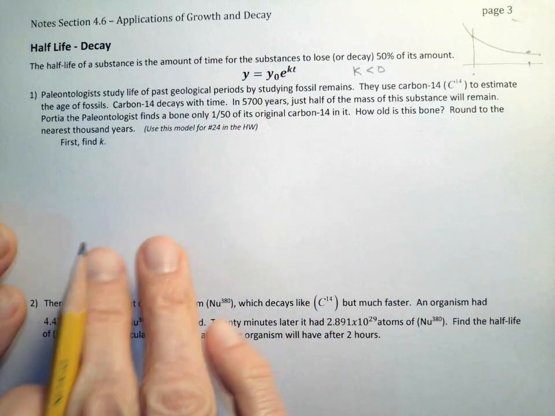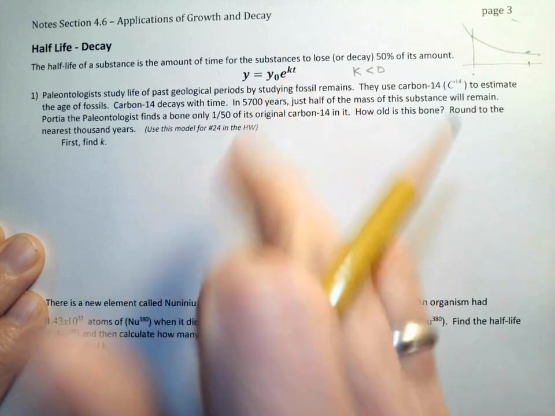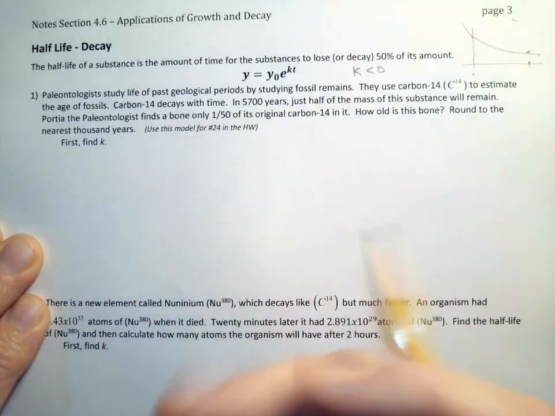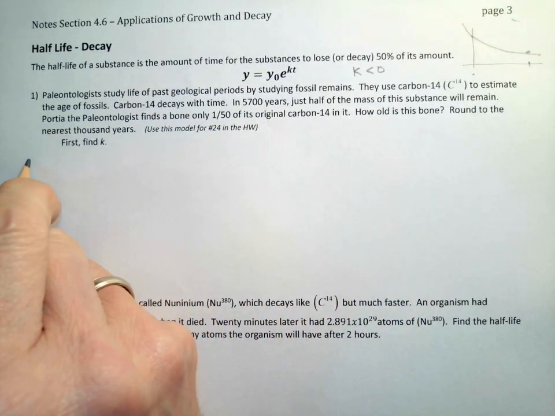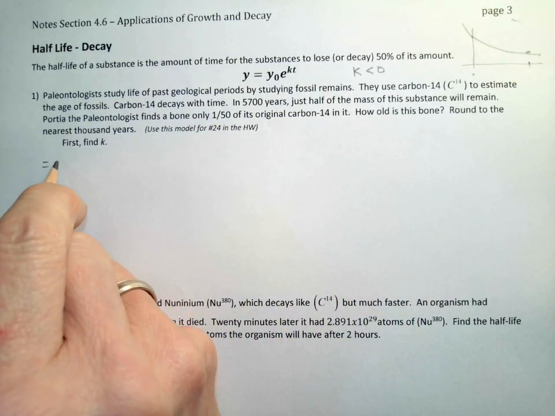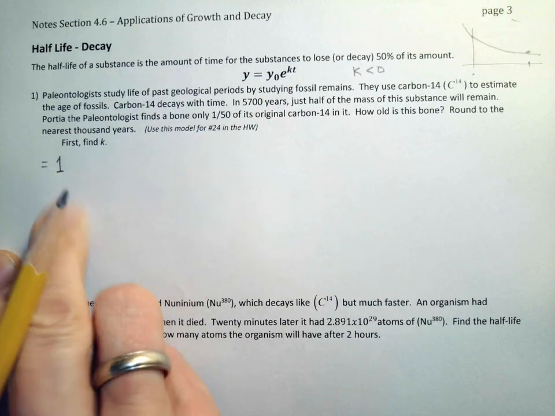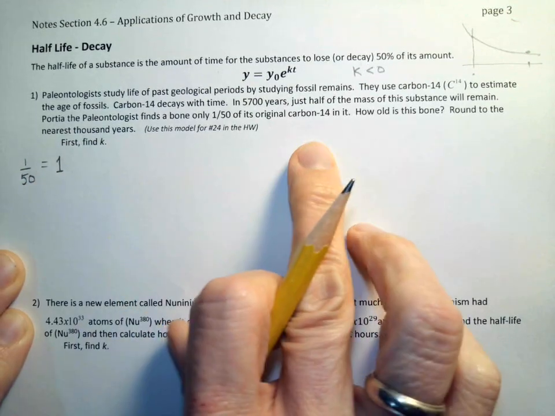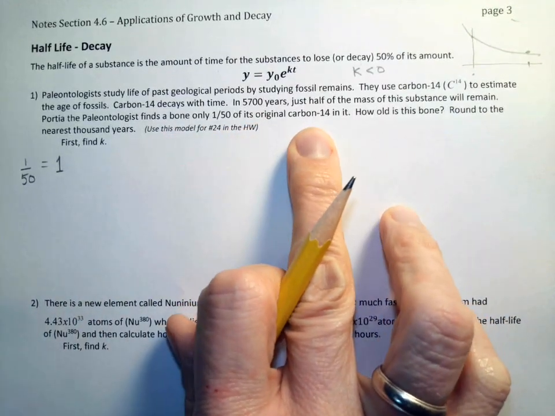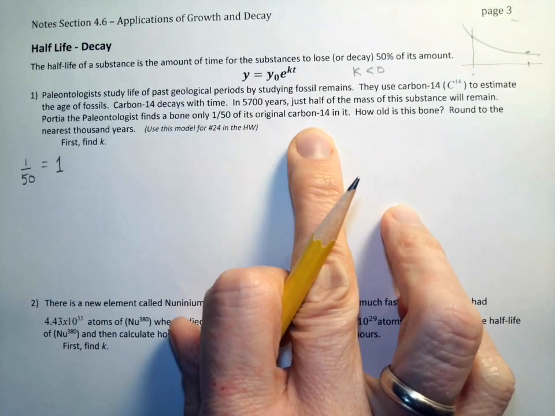All right, so the first thing we want to do is find our k, right? We need our k. So what we know is what happens, right? We know that use this half-life information. So we know that if we start with one amount, we have 1/50th at the end, right? So like we found this bone. We don't know how old this bone is, and that's what we're trying to find.